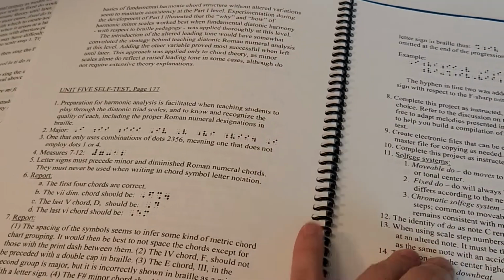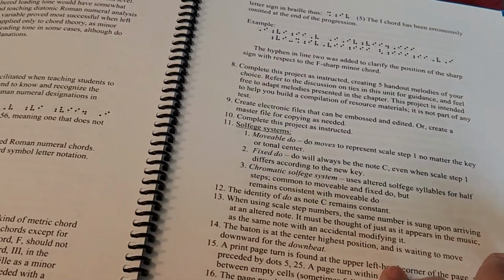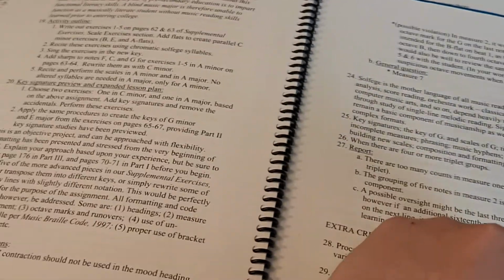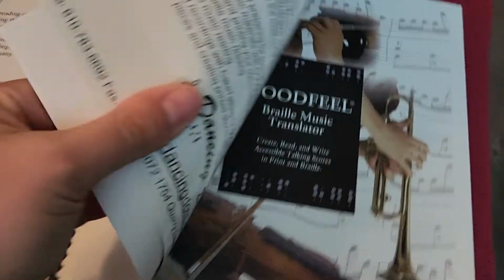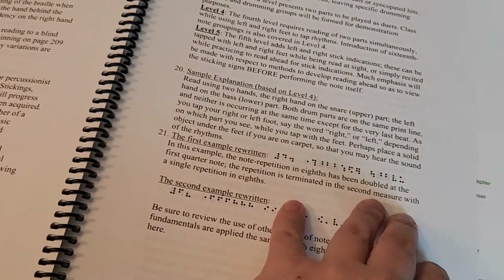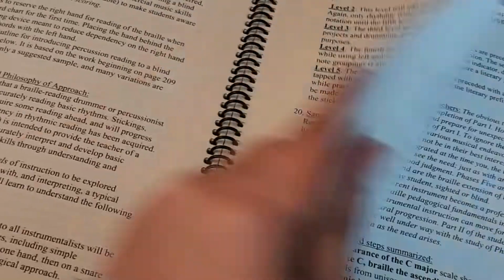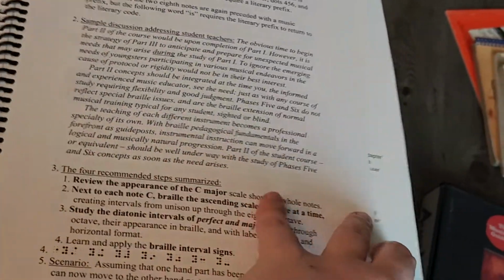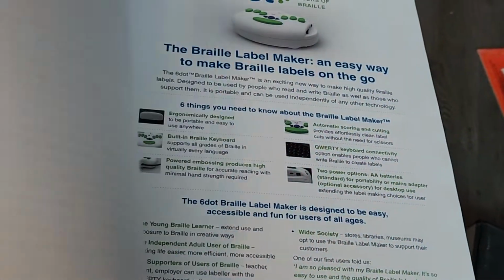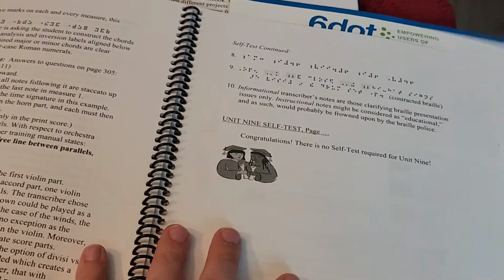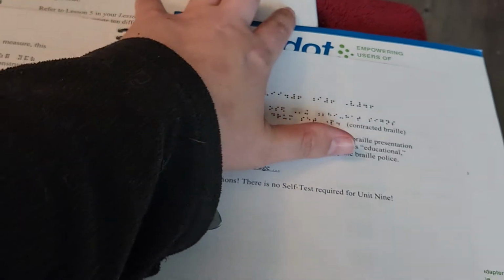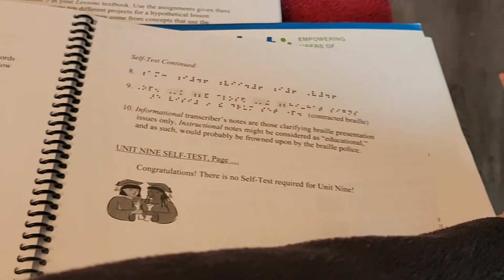And I'm just going to start skimming through this because this is a lot of text. And now I'm going to knock out my pages in the back. So that is what that looks like. Promo. That's the last page. Basically, congratulations! You can now teach blind people how to read music in Braille.